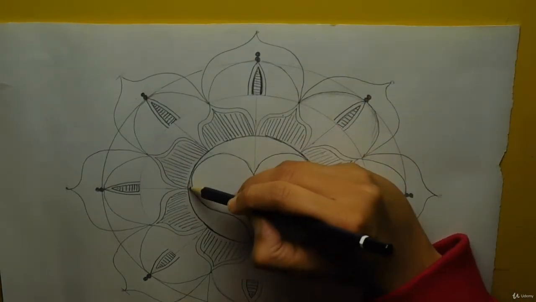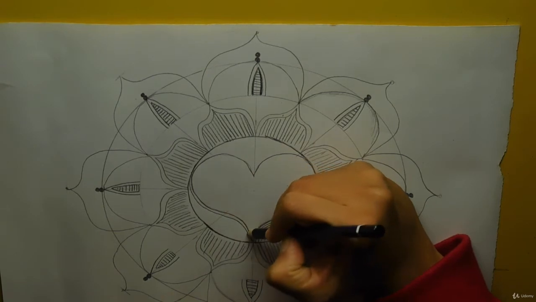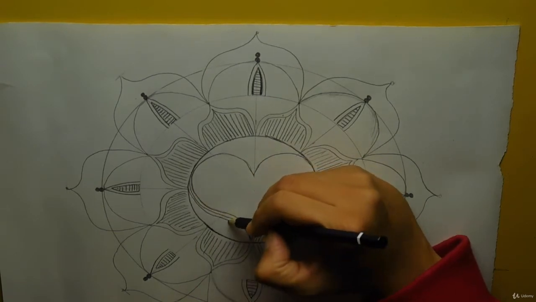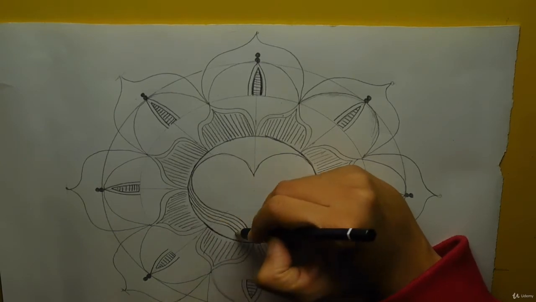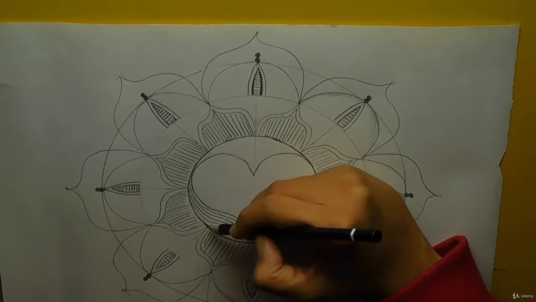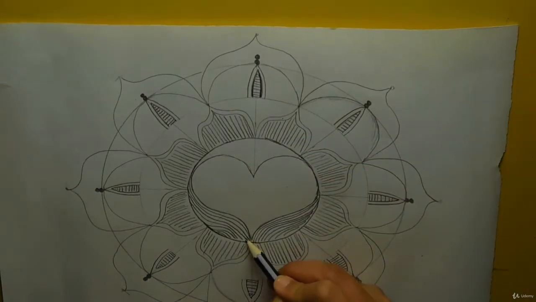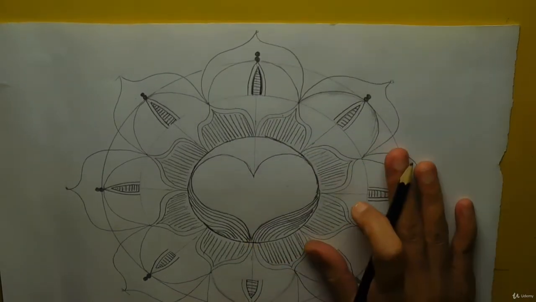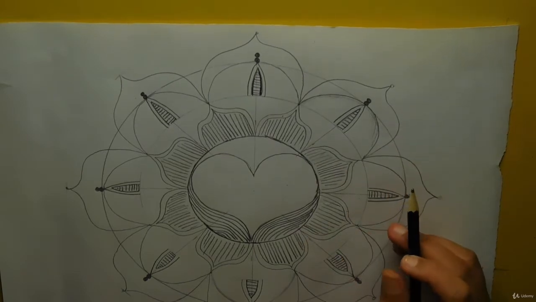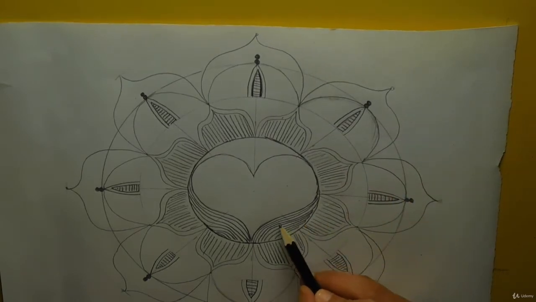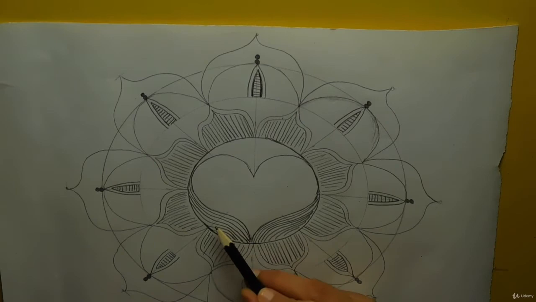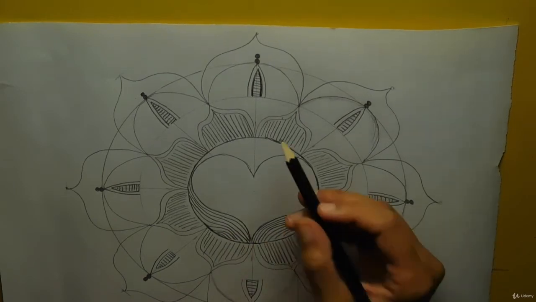Okay, so I'll do the same on the left side. So as you can see, so far we've not done anything complicated. Here we followed the design and the shape of the heart.